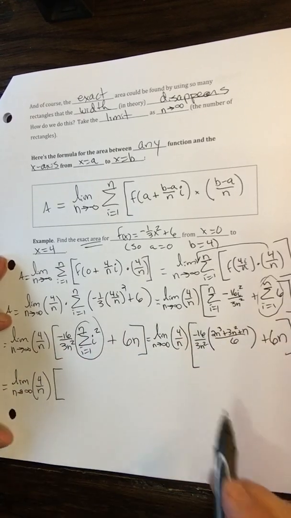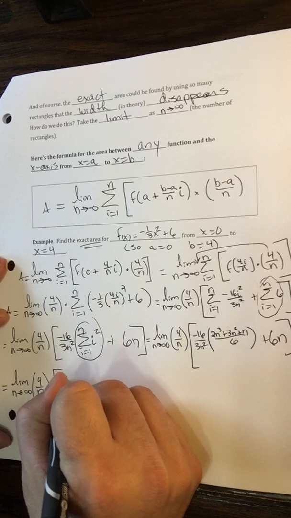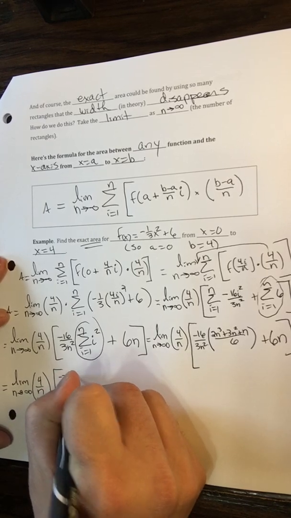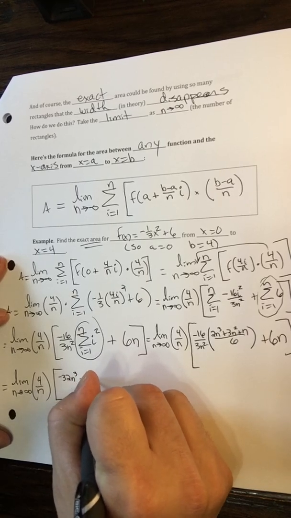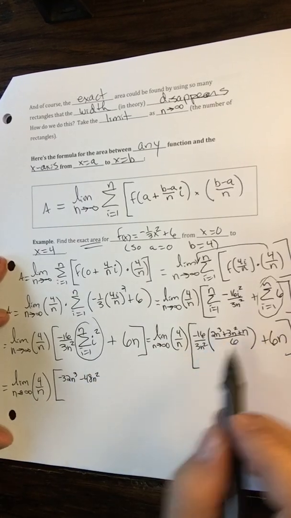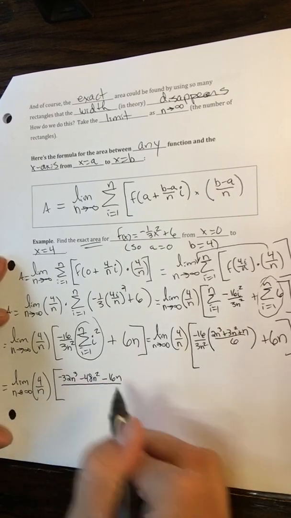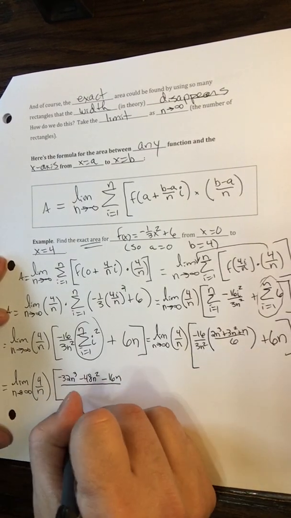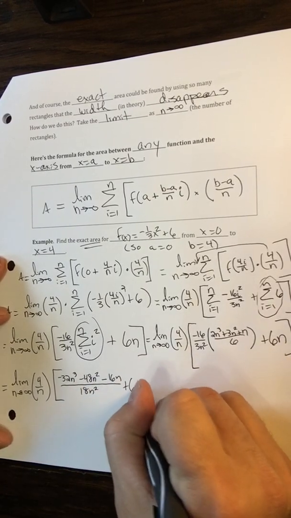I got a big giant bracket. Let's see, negative 16 times 2. That's negative 32n to the third. Negative 16 times negative 3, that's minus 48n squared, and negative 16 times plus n is minus 16n. On the bottom, I have 3n squared times 6, so 18n squared. Then after that, I still have plus 6n.